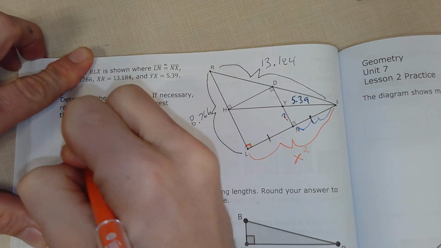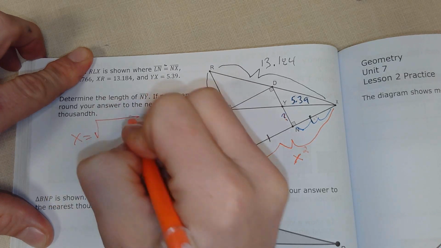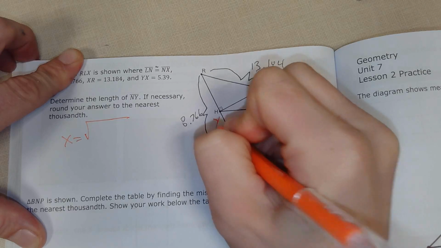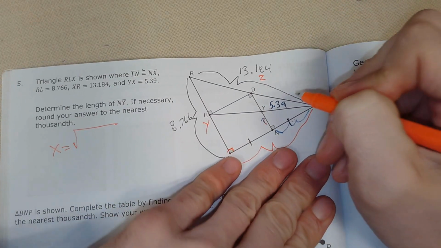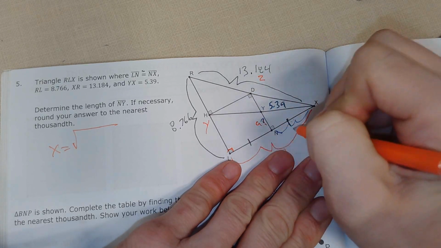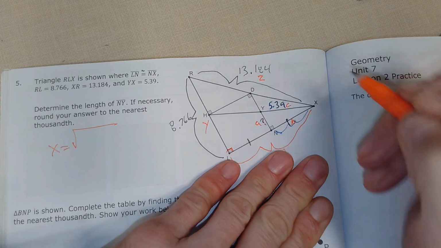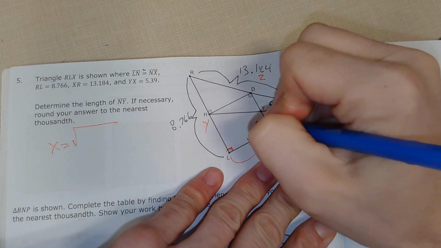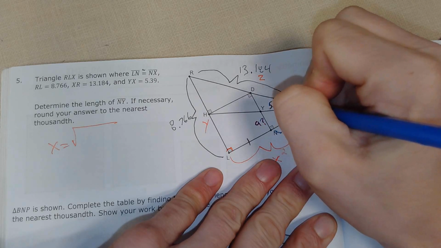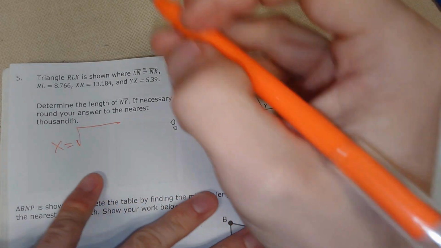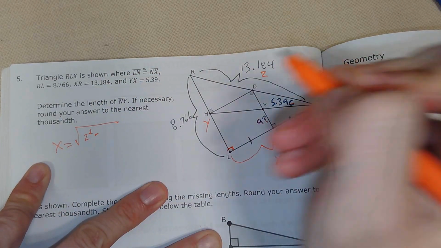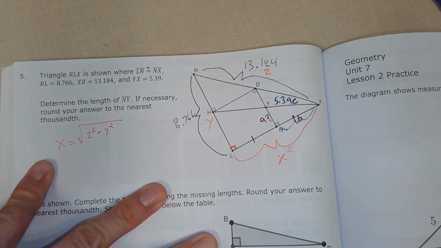All right, so x is going to be equal to the square root of, we'll call this y, we'll call that z, and we'll call that y. Okay, we'll call this a, we'll call this b, we'll call this c. But they should be blue. A, B, and we'll call that C. That'll work. Okay, so x is going to be equal to z squared minus y squared because of Pythagorean's theorem.